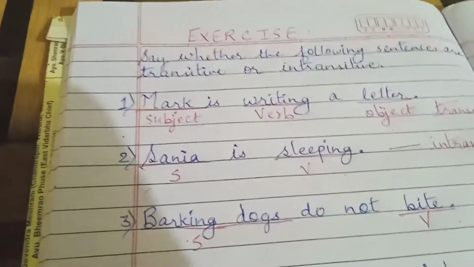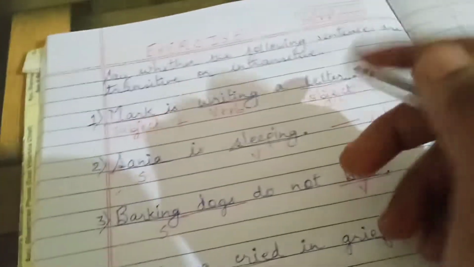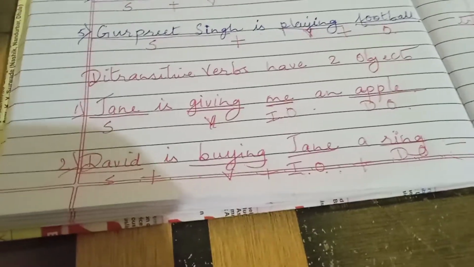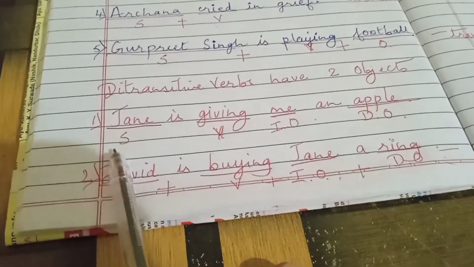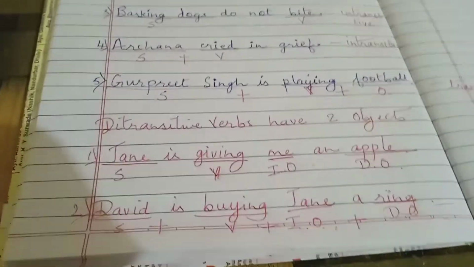The order is subject plus verb plus object, transitive verb; subject plus verb, intransitive verb. A ditransitive verb has two objects, and the order is subject plus verb plus indirect object and direct object. I hope you have understood this.